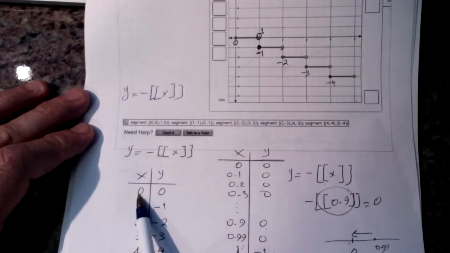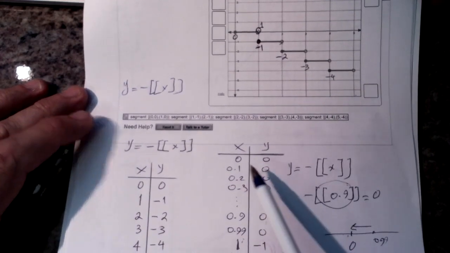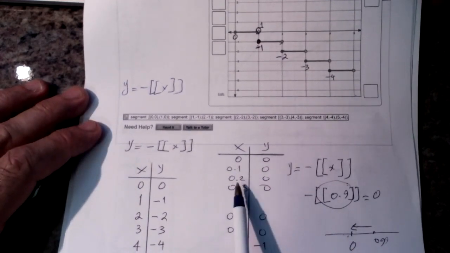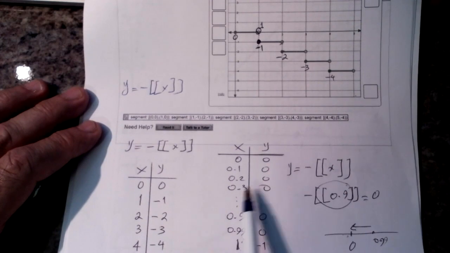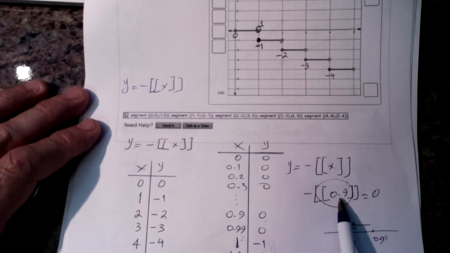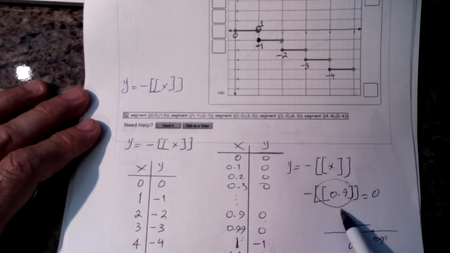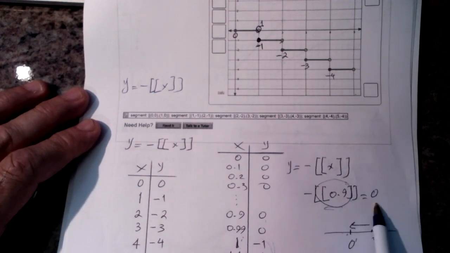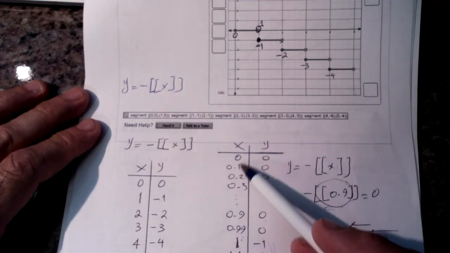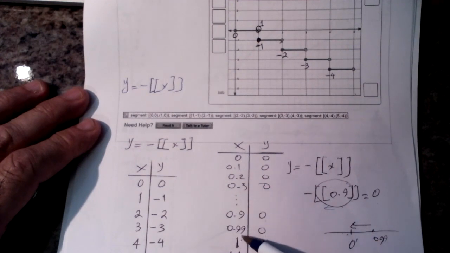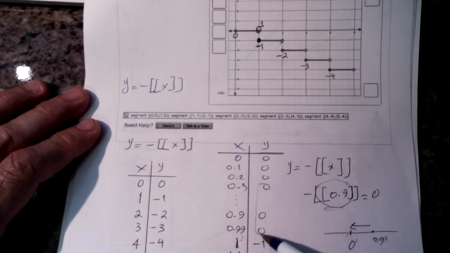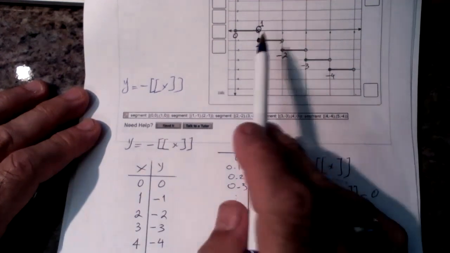Now remember, between 0 and 1, there are all these decimal numbers. Like what if I put 0.2 here or 0.9 here? When you put 0.9 for the x, because it's not a whole number, in order to come out of this, you have to move to the left. So the very first number is 0. So for all these numbers, 0, 0.1, 0.2, 0.3, all the way to 0.99, the y is always 0. That's why you get a straight line here.